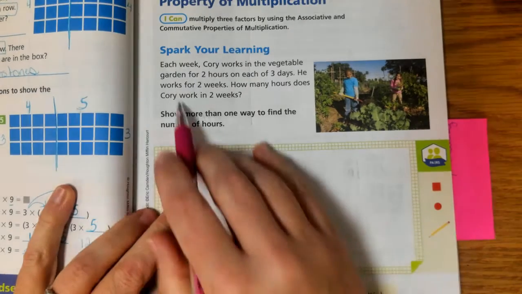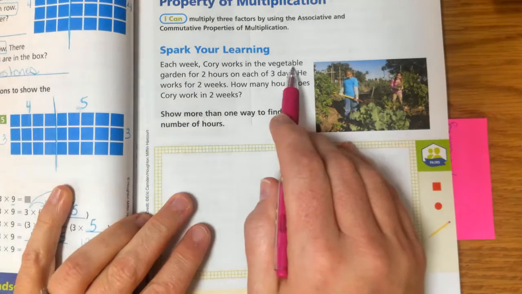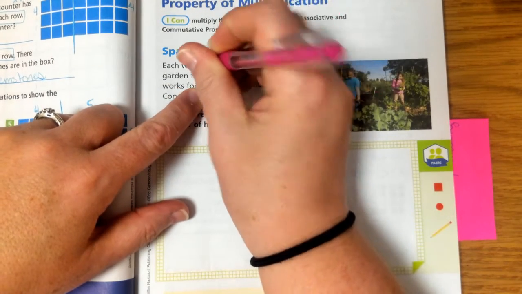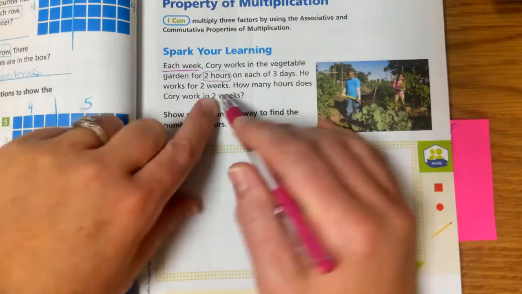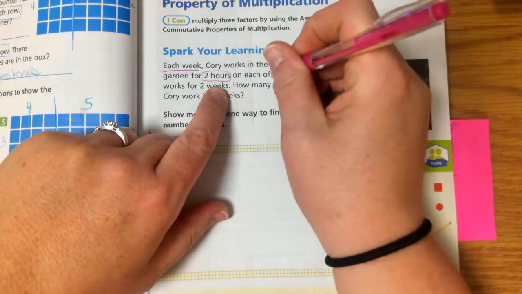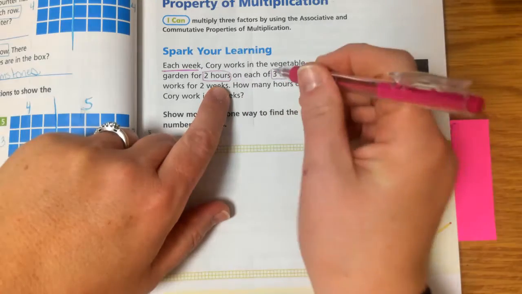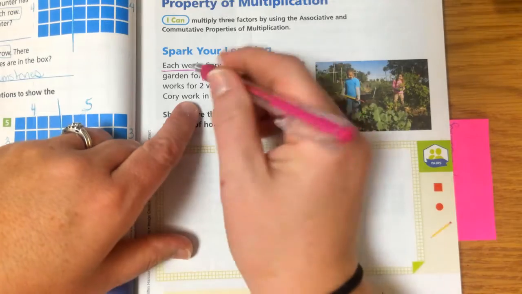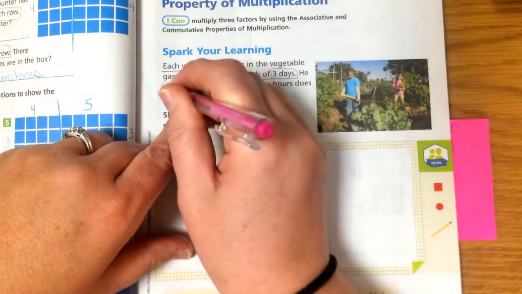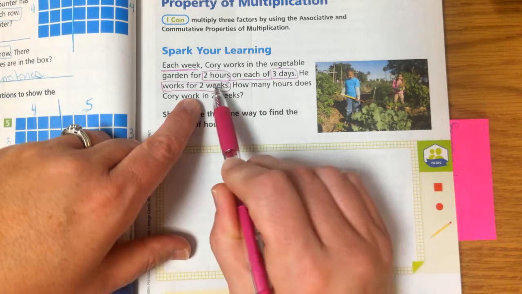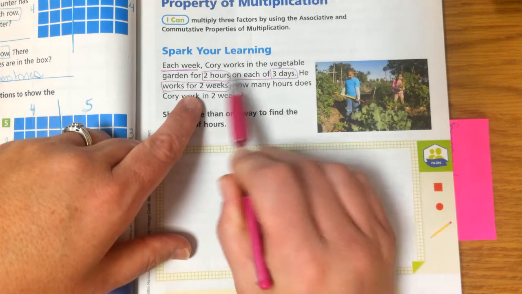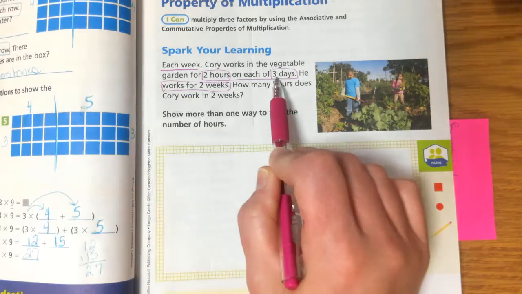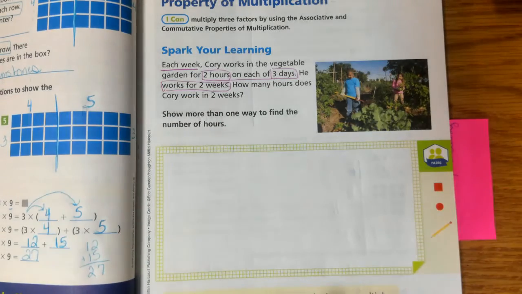Let's digest this. Each week Corey works in a vegetable garden for 2 hours. So he's going to work each week for 2 hours on each of 3 days. For 3 days, he's going to work 2 hours each day. And then he does this for 2 weeks, so he does this schedule 2 times. He's going to do 2 hours, 3 days in 1 week, and then 2 hours for each of 3 days on another week. So let's see if we can figure this out.